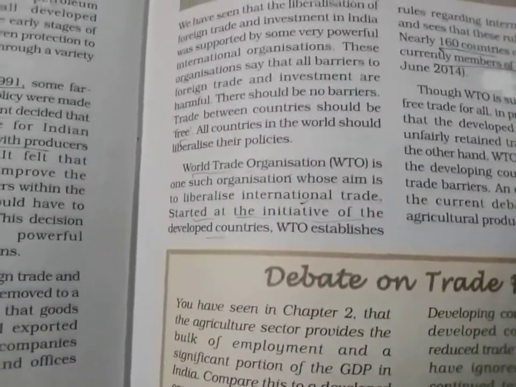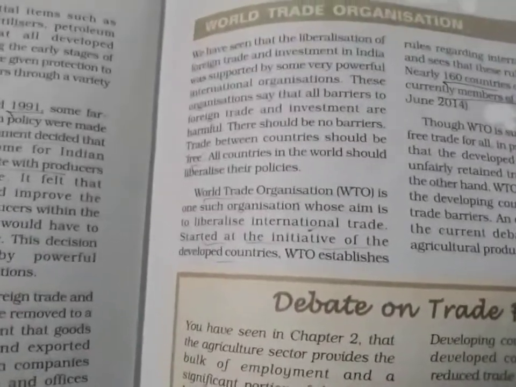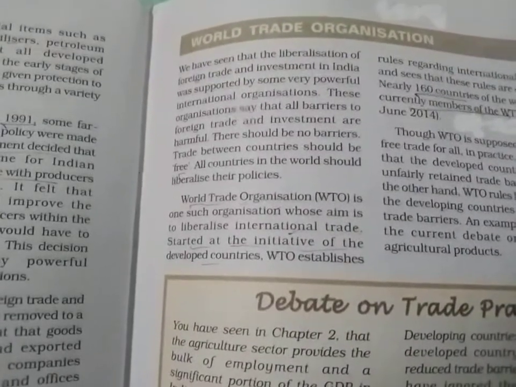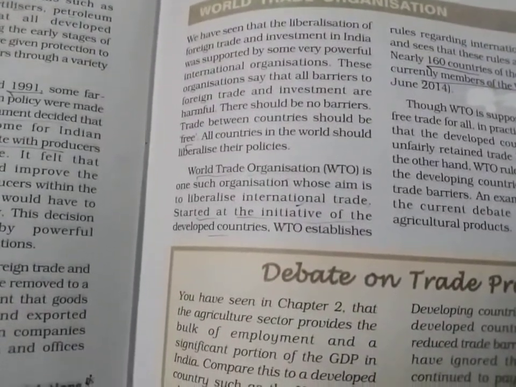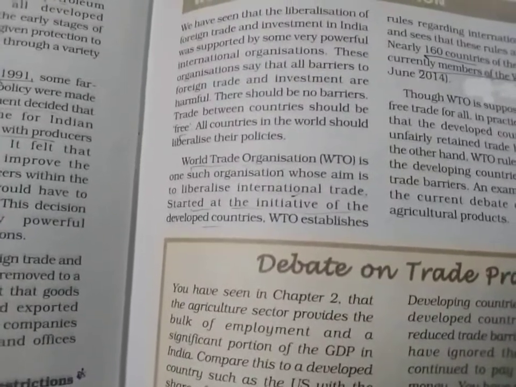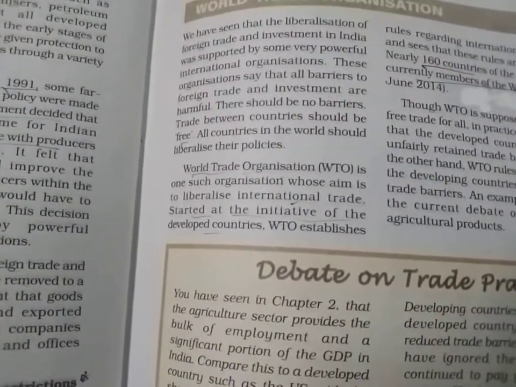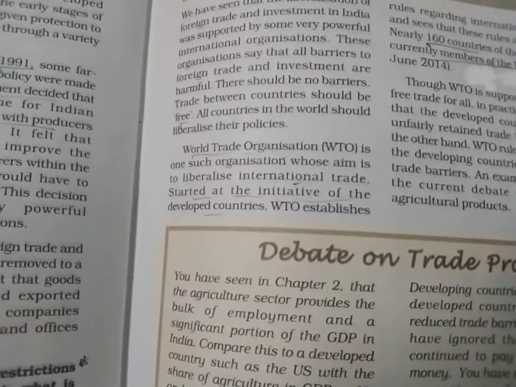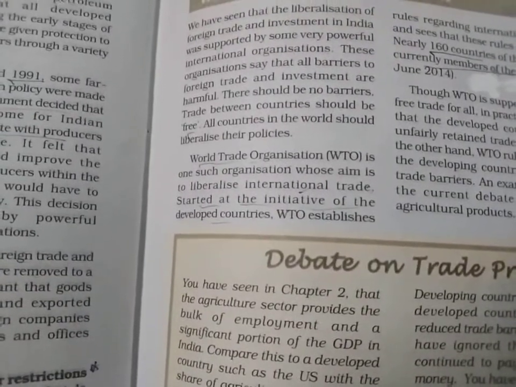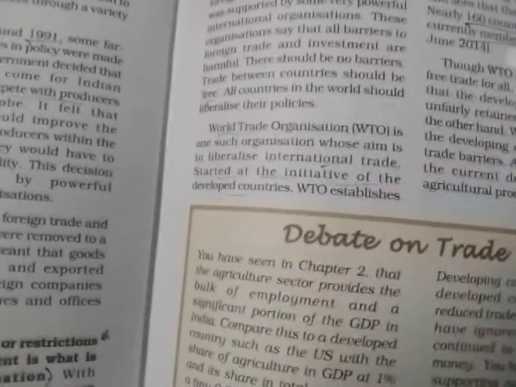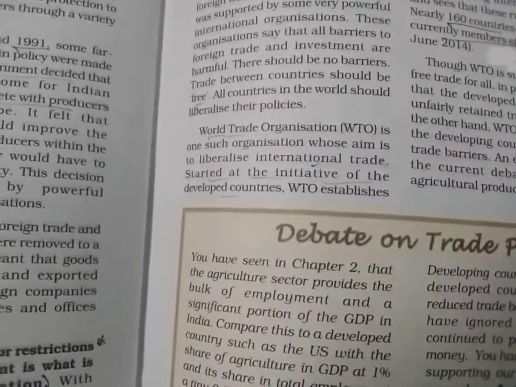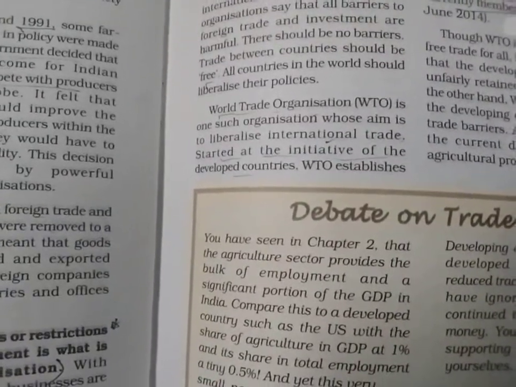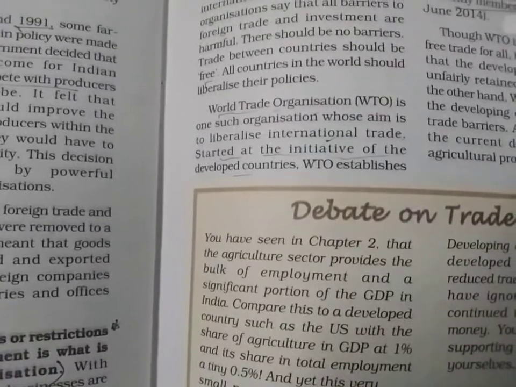We have seen that liberalization of foreign trade and foreign investment in India was supported by some very powerful international organizations. These organizations say that all the barriers to foreign trade and foreign investment are harmful. Actually, if the government of a country is imposing trade barriers, that is very harmful for the country's development and economic development. It is the view of some trade organizations or the World Trade Organization. There should be no barriers for the development of the country. Trade between countries should be free. All countries in the world should liberalize their policies.